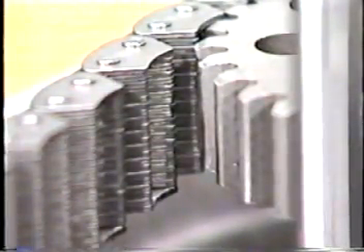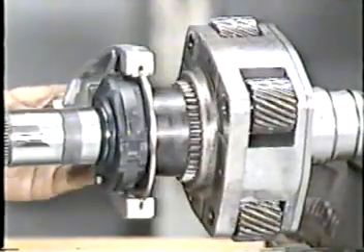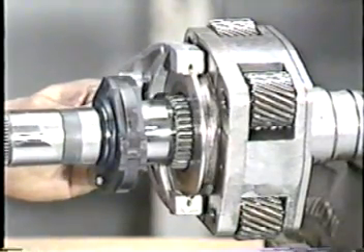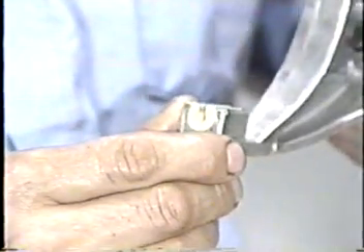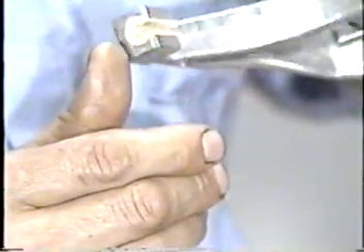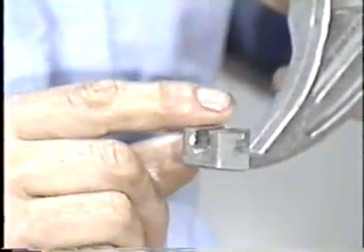Now, examine the high-low shift fork. The high-low shift fork controls the shifting from four-wheel drive high gear to four-wheel drive low gear. Check the shift fork and plastic insert's general condition. Look for any signs of wear. The nylon insert on this fork has been knocked loose.